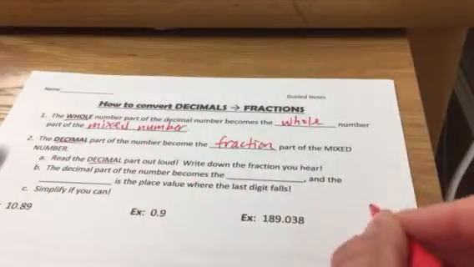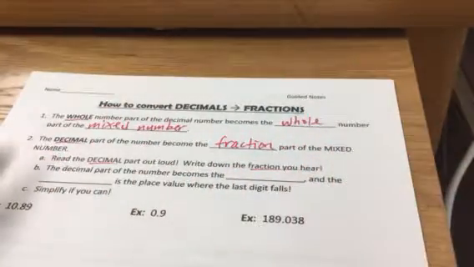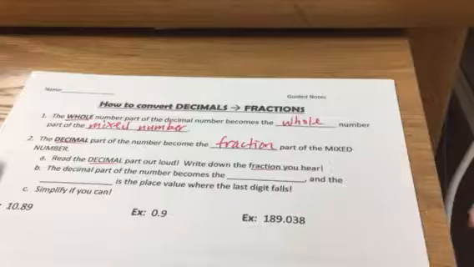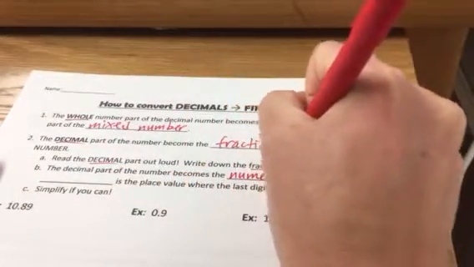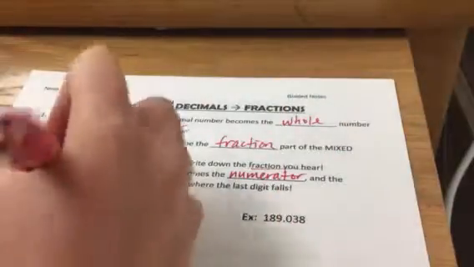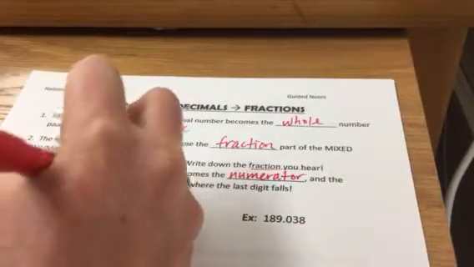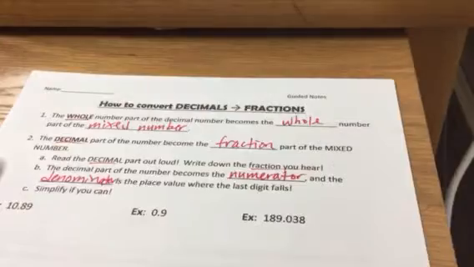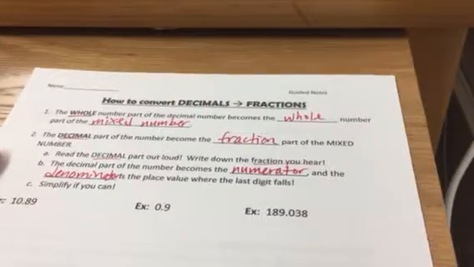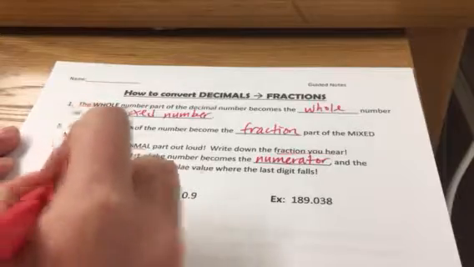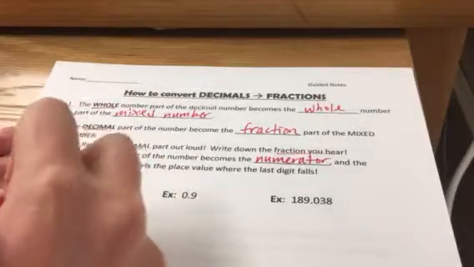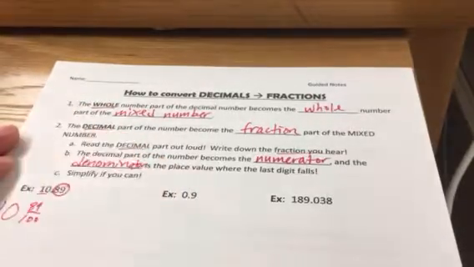So we read the decimal out loud, or just write down the fraction you hear. You're saying fractions. Again, the decimal part of the number becomes the numerator, and the denominator is the place value where the last digit falls, and we'll simplify if we can. So here I've got 10 whole things and 89 hundredths. 10 and 89 hundredths.